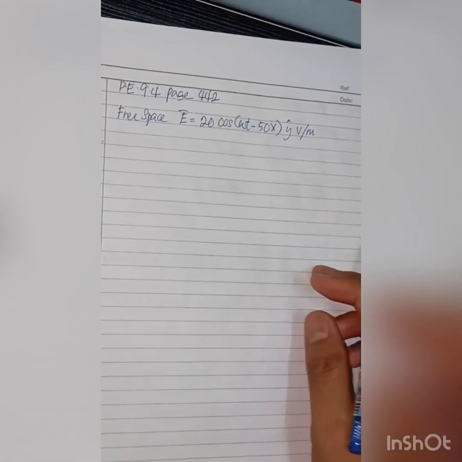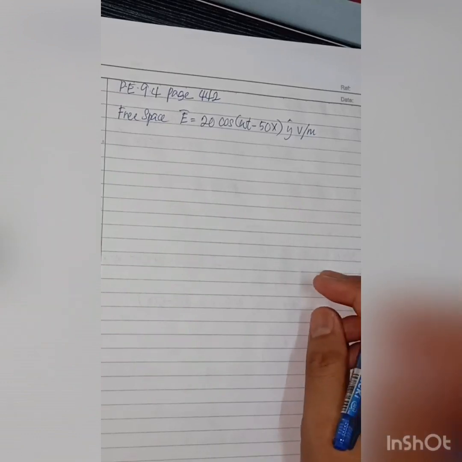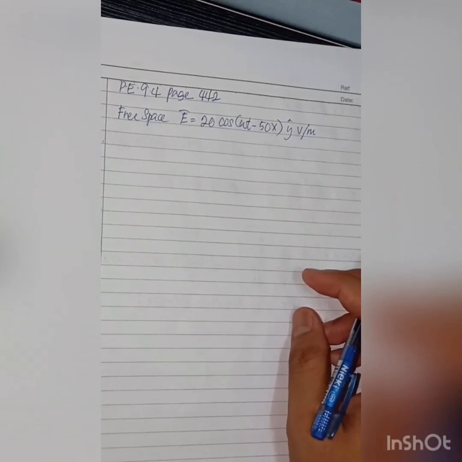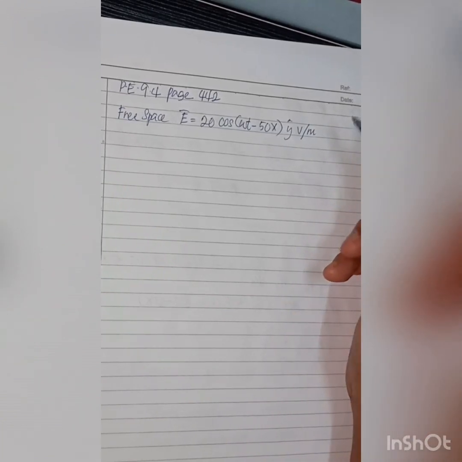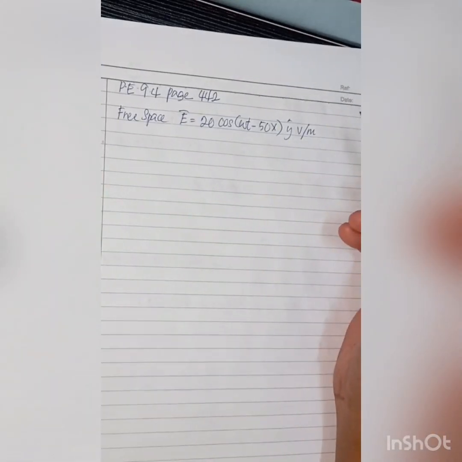Okay guys, please turn to page 442, exercise 9.4. Now we are given an E field propagating in free space, and you are required to find the displacement current density, the JD, and also the magnetic field, the H, and lastly to find the angular frequency, the omega.